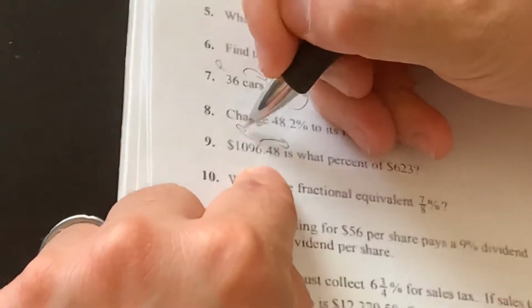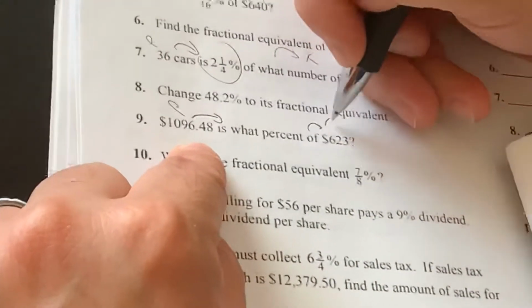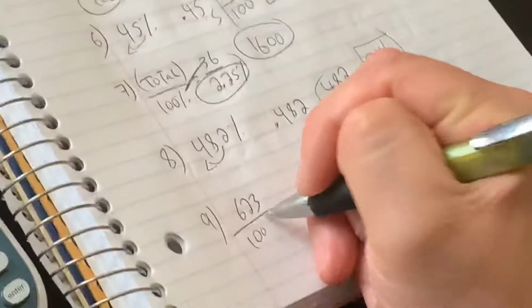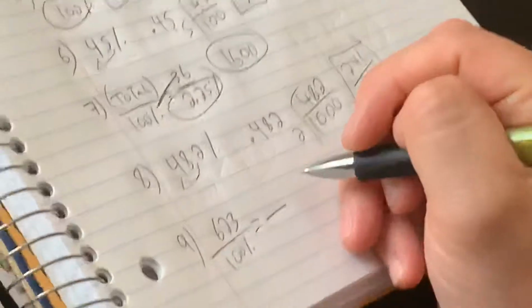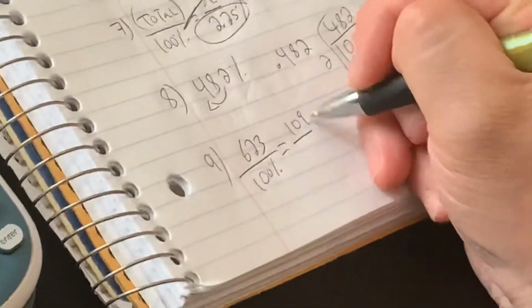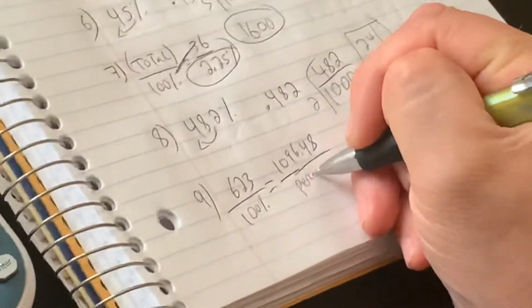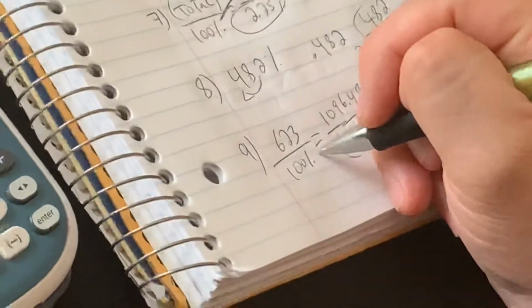1,096.48 is the part of the total. So your 623 is your total, 100% on the bottom, equals your 1,096.48, and we're looking for the percent. That's your unknown. You always cross multiply and divide.